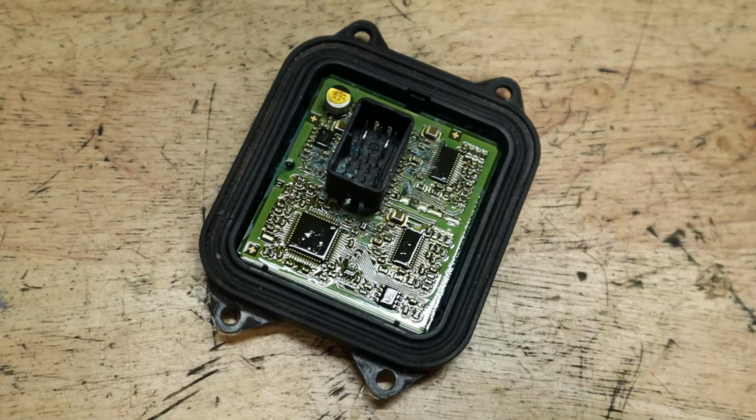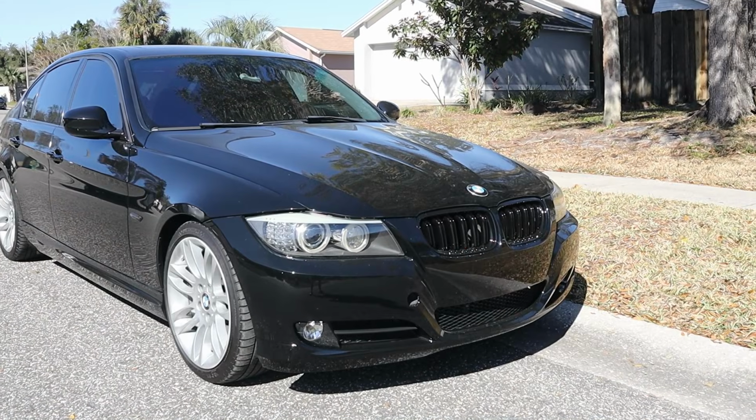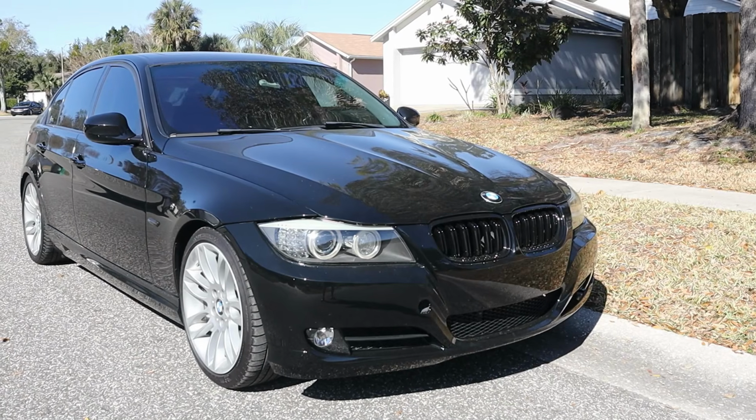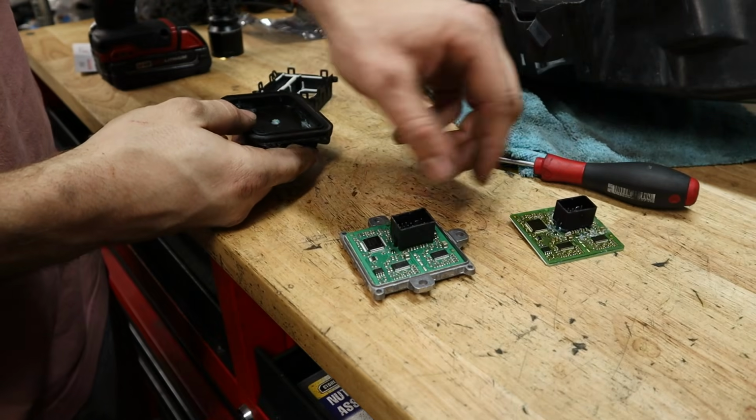Today I'm going to be showing you how to replace the headlight control modules on your E90 or E92 3 Series. Today we're going to be working on Tyler's 335 diesel, and this car is suffering from a couple of adaptive headlight faults in the FRM. So we're going to go ahead and try to get rid of these by replacing the modules, and if not, then we'll probably just end up coding those things out anyways. So without further ado, let's go ahead and get right into the video.